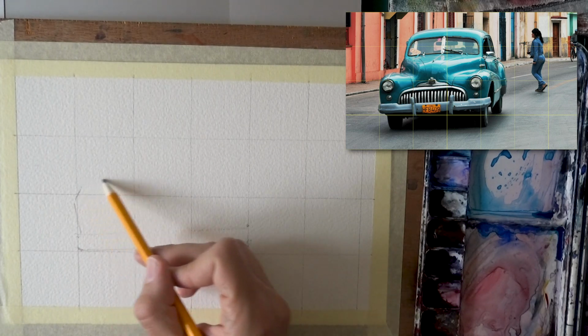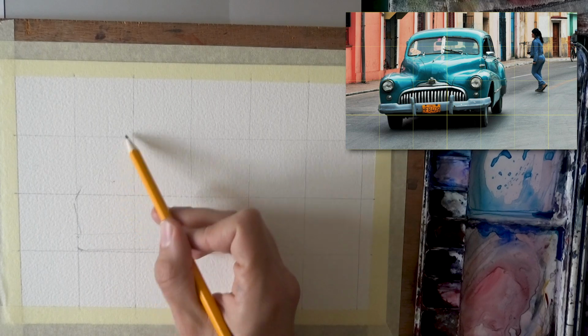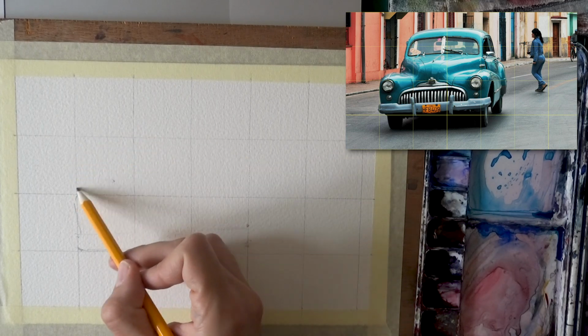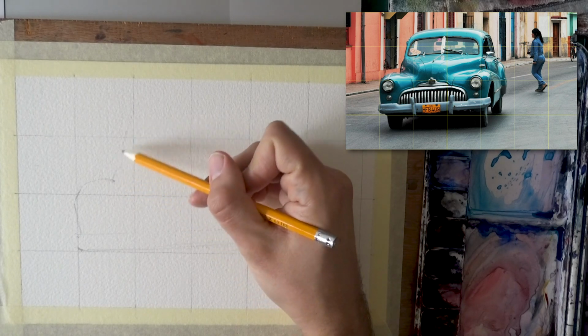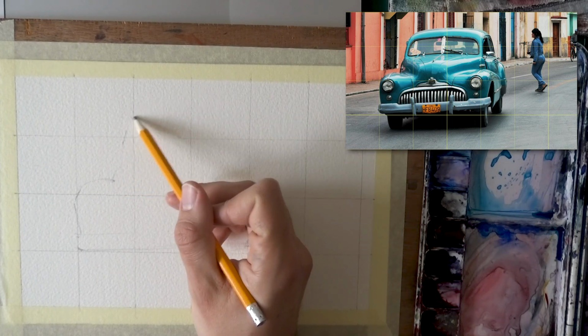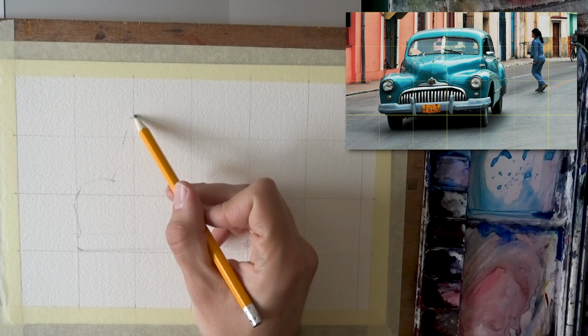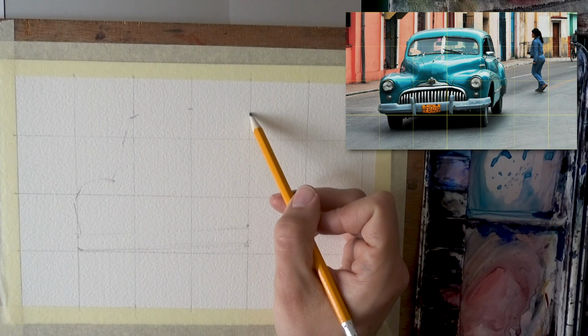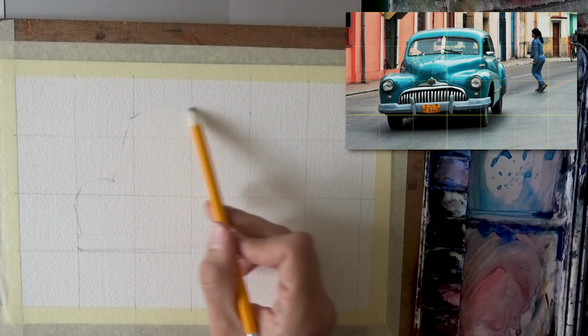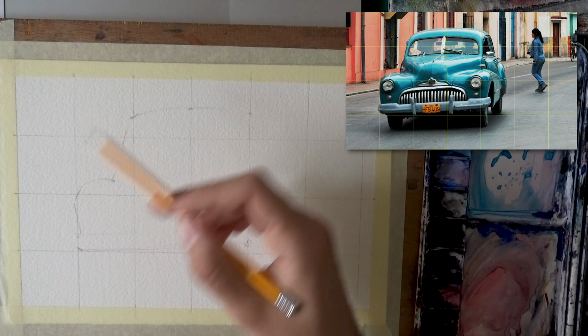Now, if you look at this curve, it meets around this area of the square. Okay, so like that, then going up, cutting this around here, and cutting this around here, a little under the middle. This goes straight through the middle, and this goes a little lower yet again. Okay, so we get this kind of a curve for the top part of the car.